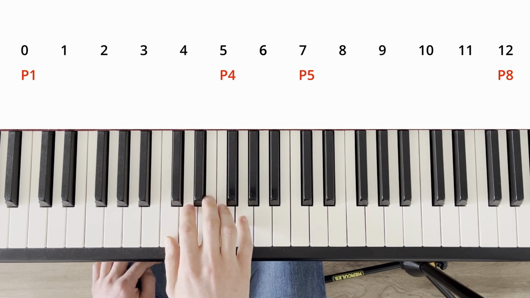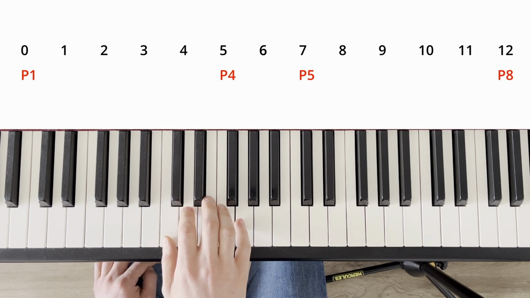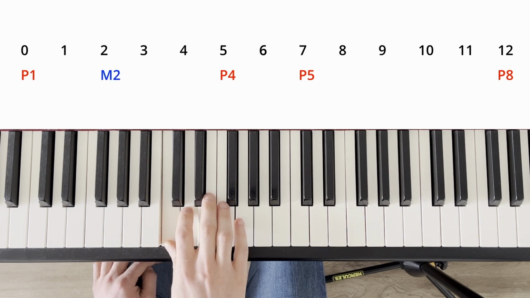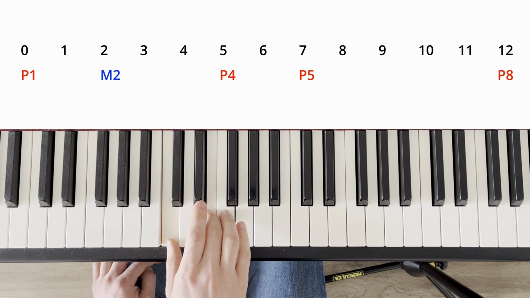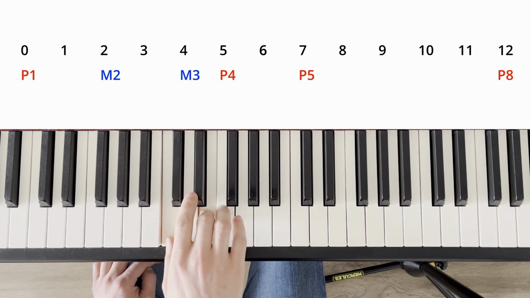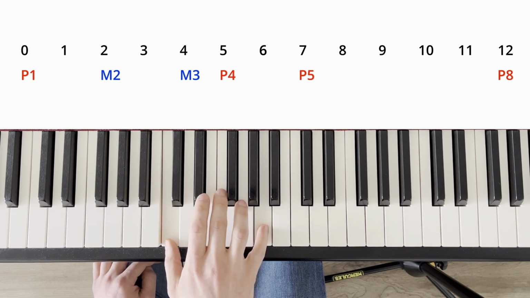The rest of the intervals in the scale are of the other category, major or minor, rather than perfect. Since this is a major scale, they're all going to be major. C to D is called a major second. That's 0, 1, 2, 2 semitones. C to E is a major third. 1, 2, 3, 4, 4 semitones. We already did fourths and fifths, so next up, major sixth.